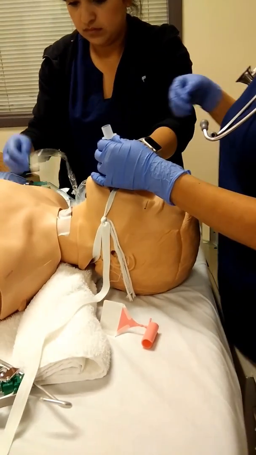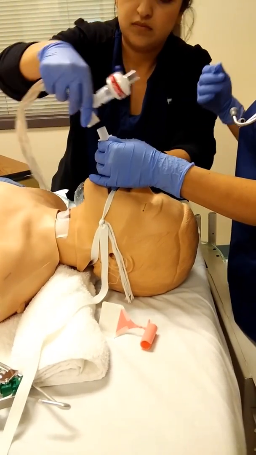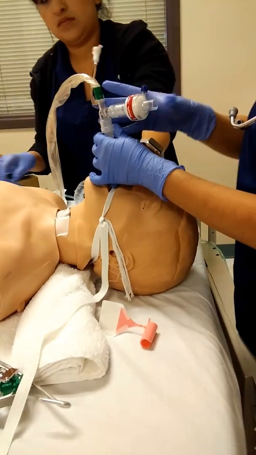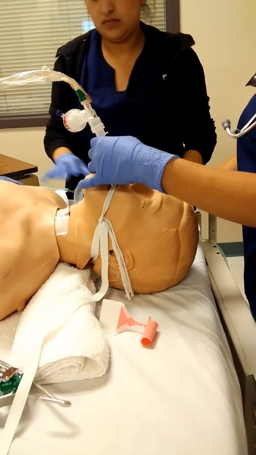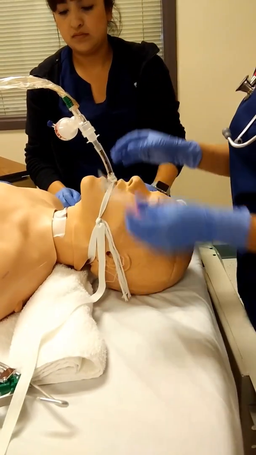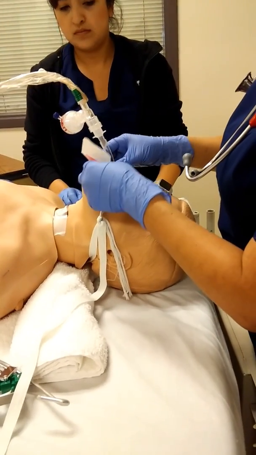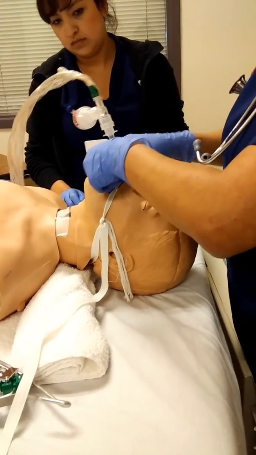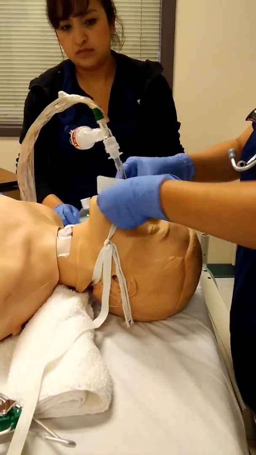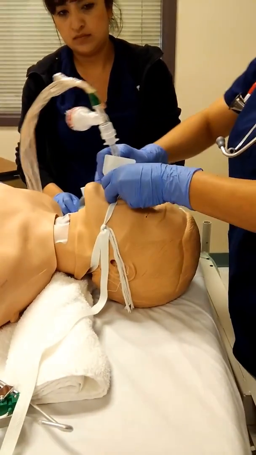So we could go ahead and place them on the ventilator, on the mechanical ventilation, and attach the HME to it. And then we could go ahead and place the bite block in there because we need this. We don't want the patient to be biting our finger off later on when they wake up.